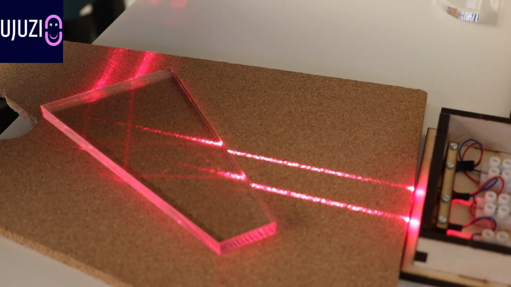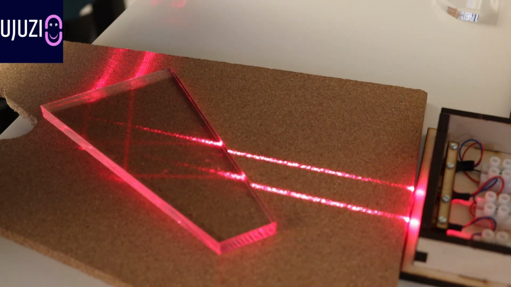And this is a very interesting principle because it's one of the main principles that is used in fiber optics communication. Total internal reflection. Light is reflected from within the glass.